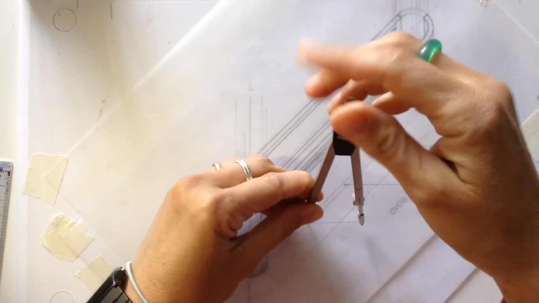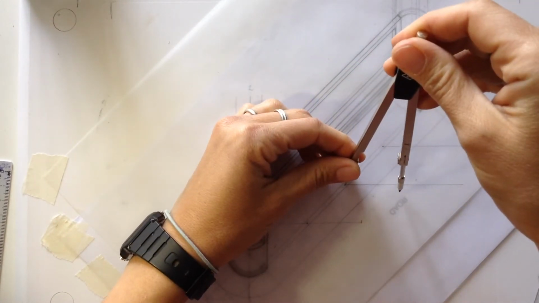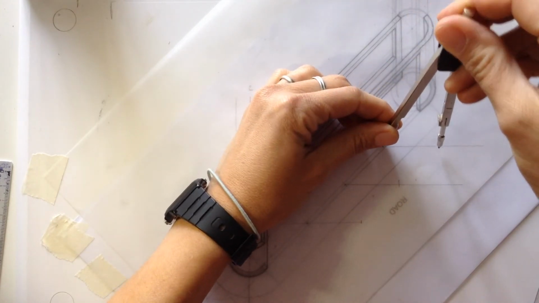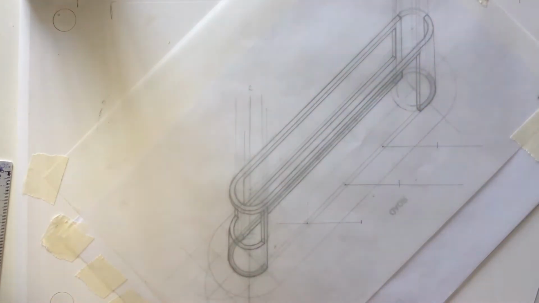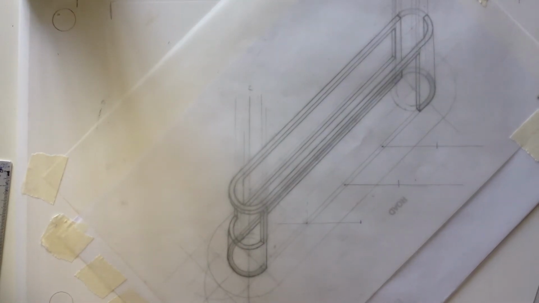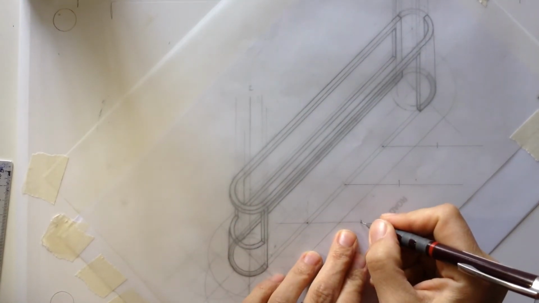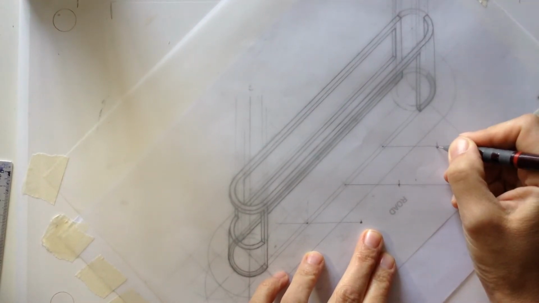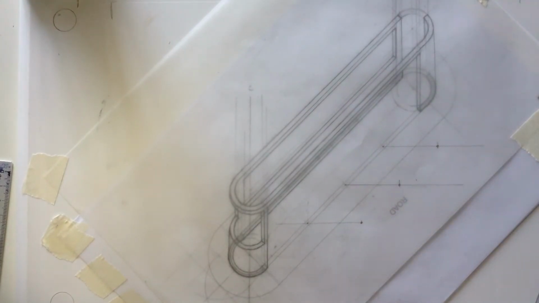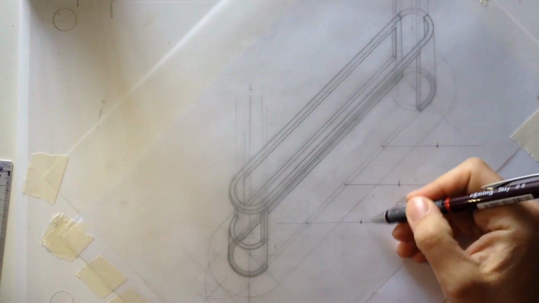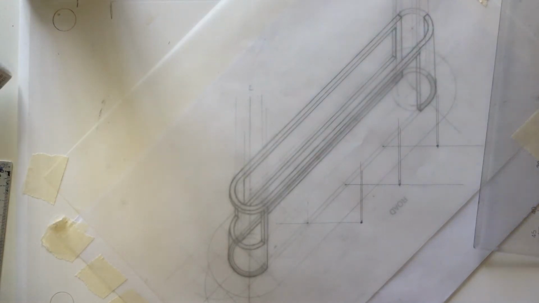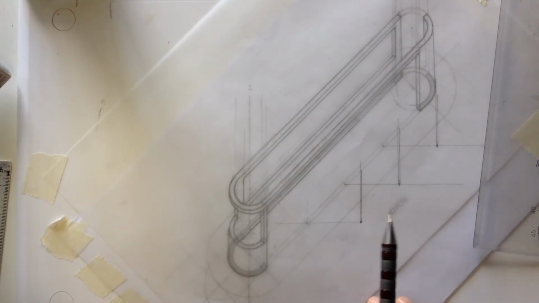So my first column is going to sit at this point, and equal distance from the second, and the same applies to the third one. And then I am just going to draw the plan view of the column here, and in a second I am going to project up their height. So I really quickly projected up the columns, but I don't yet know their heights.